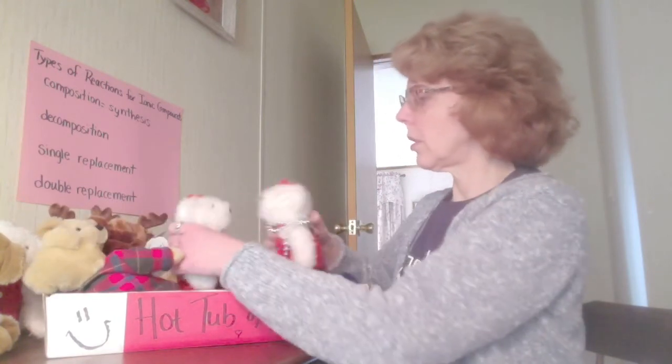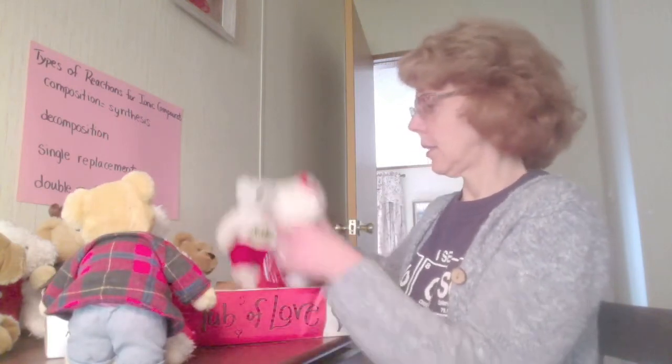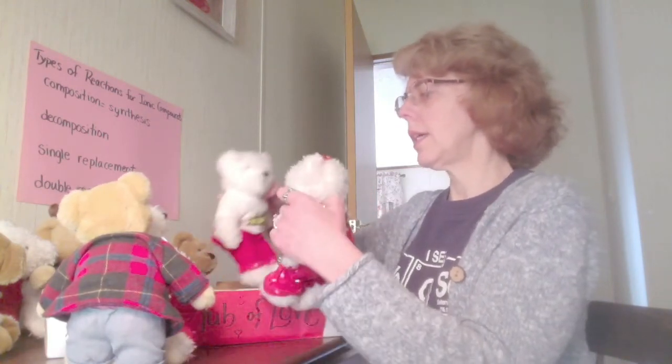The two girls are not going to get together, right? These two can form a bond together. Let's form a bond. Yay! Okay. Then these two can get together. Let's form a bond. Yay! Okay. That's a double replacement reaction.